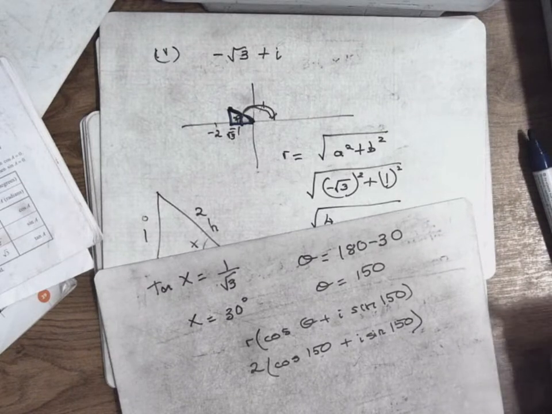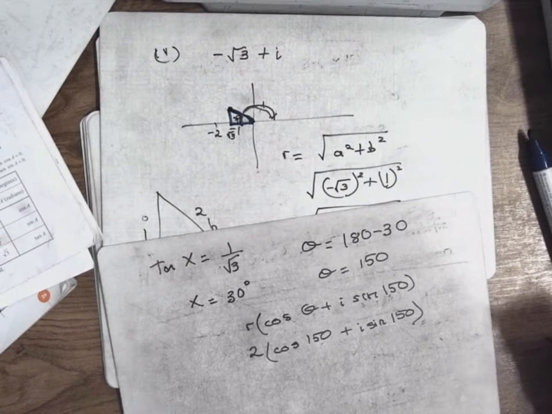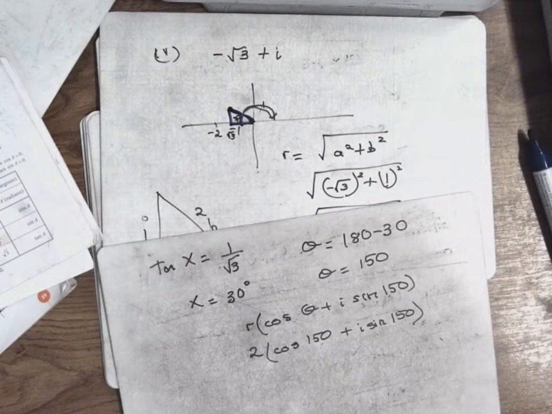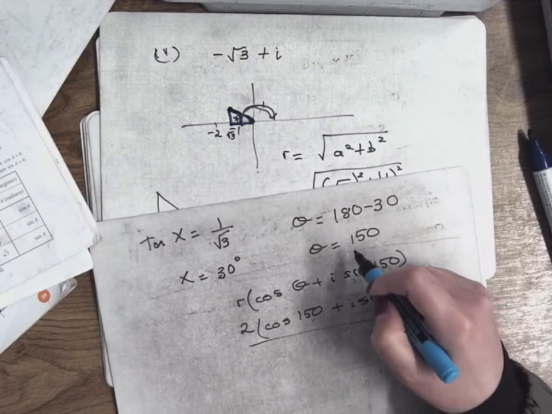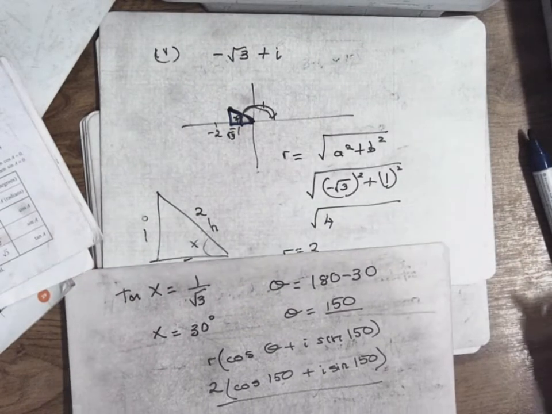Is that okay? And that's if they asked you the extra bit, which they're going to ask you in number 3. Yes? Is theta the same as the argument? Theta is the argument, yeah. They call it theta. It's just a Greek letter. Okay, they didn't ask me for the last bit. All they asked me was for theta and for r, the modulus.